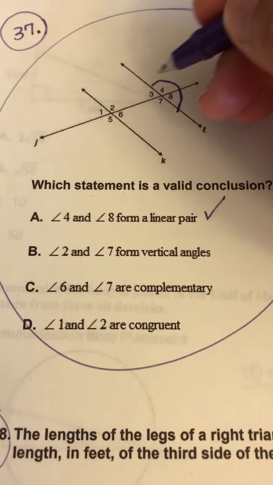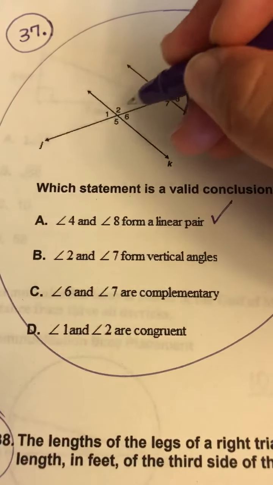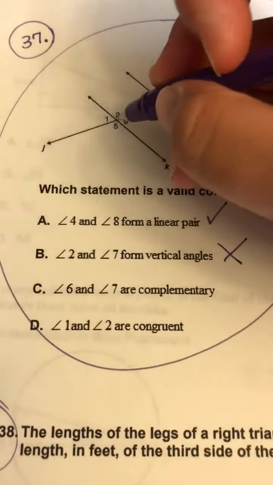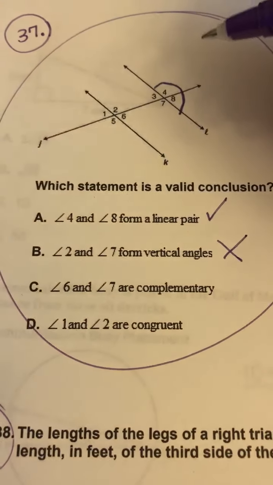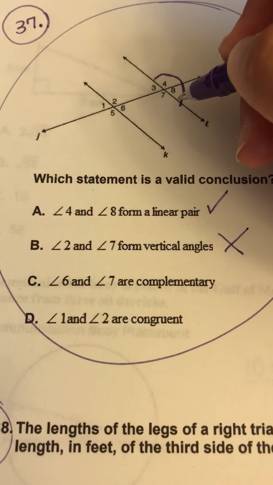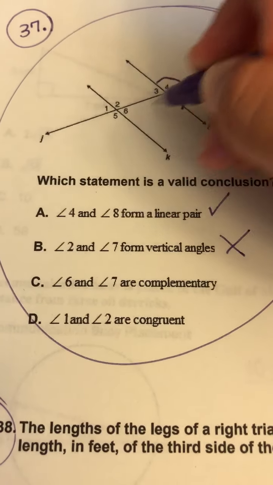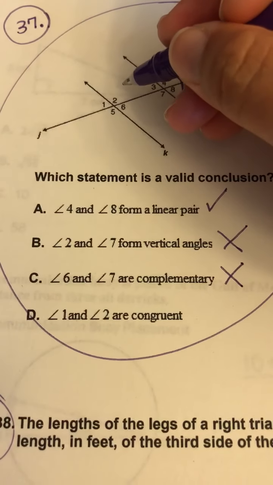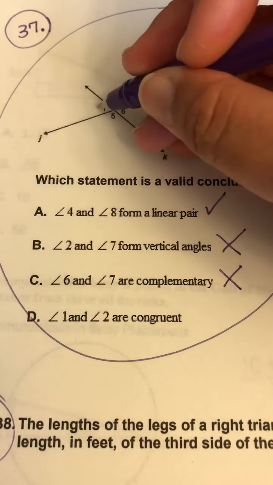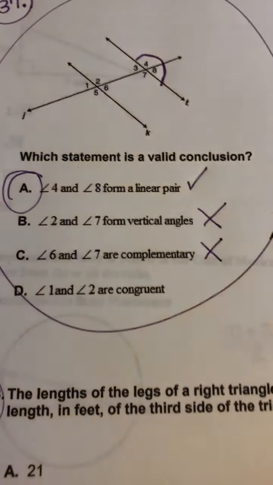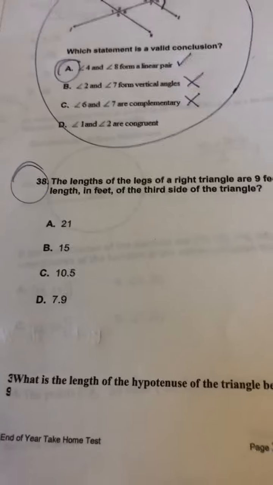B says 2 and 7 form vertical angles. That's not true because they are actually alternate interior angles. Vertical would be like 2 and 5. C says 6 and 7 are complementary. That's not true. They definitely do not add up to be 90 degrees. And then D says 1 and 2 are congruent. That means they're the exact same angle measure, and that's also not true. So A is a statement with a valid conclusion.